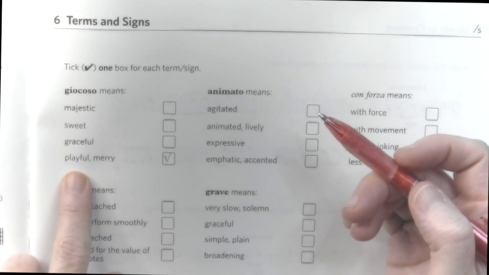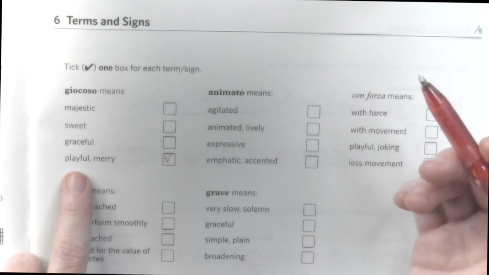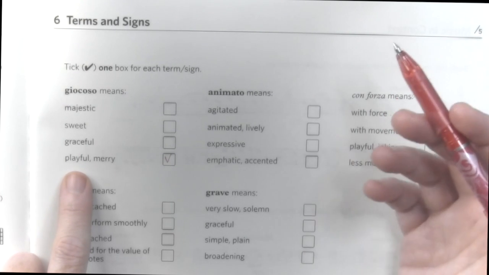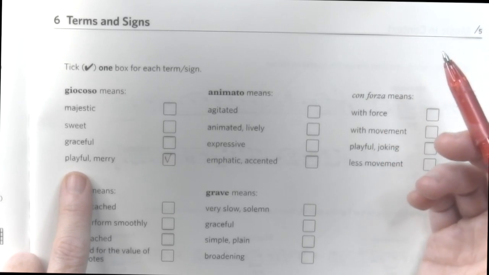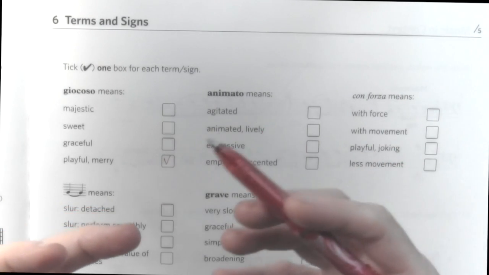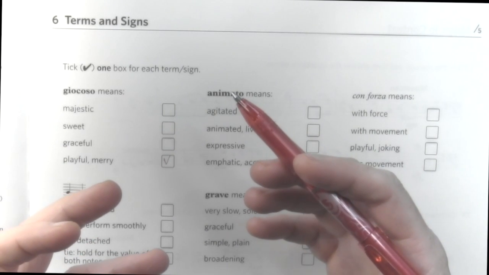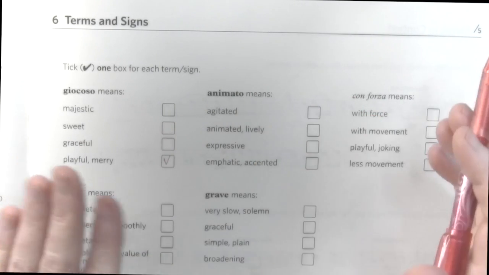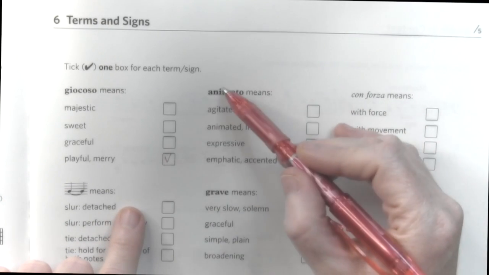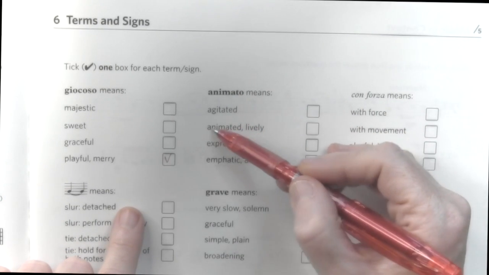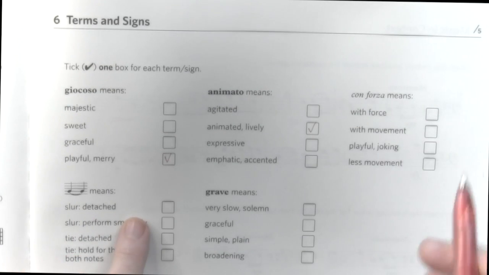If it's playful, make it playful. Like when you are excited and you see your friends and you want to have fun with them. It's very joyful as well. So try to find the way of interpreting them with your own playing when you make music. That will help you remember them. In addition to this, the words there are very similar. So animated, animato. So easier than we think.